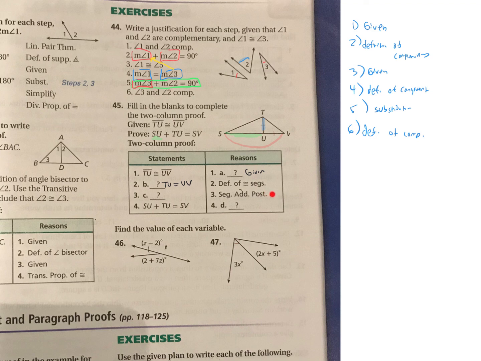Now they say the segment addition postulate. So that means that when you add two segments, they equal the whole. Now what we're looking for is that SU plus UV equals SV. Okay, so I'm going to write that here. SU plus UV equals SV. All right, that is the segment addition postulate. This green part plus this little guy is equal to the whole thing.